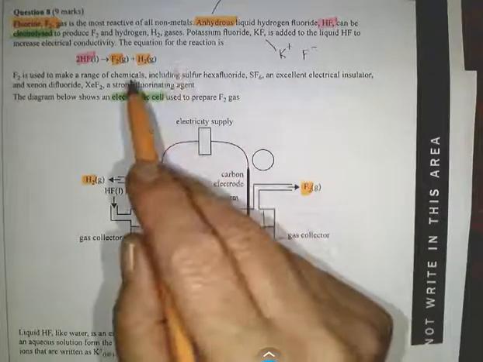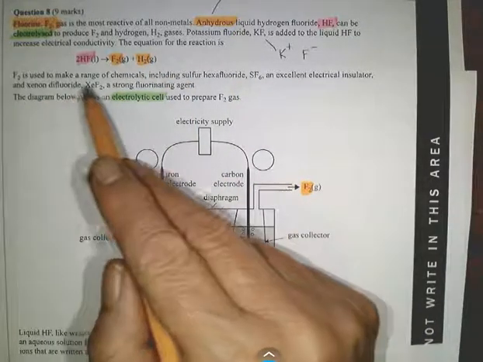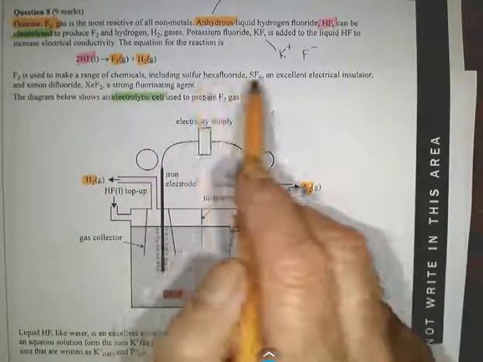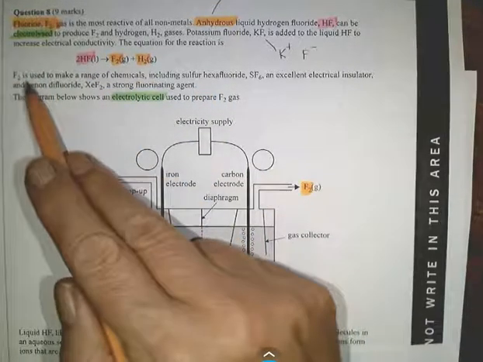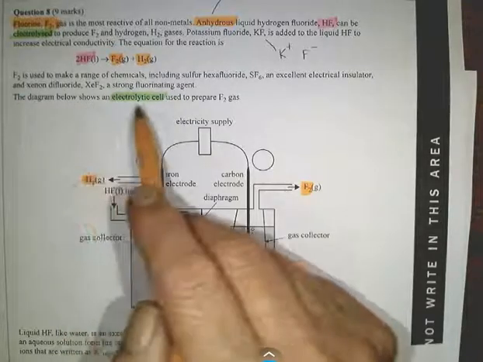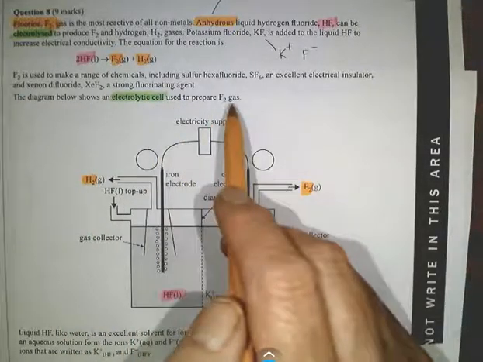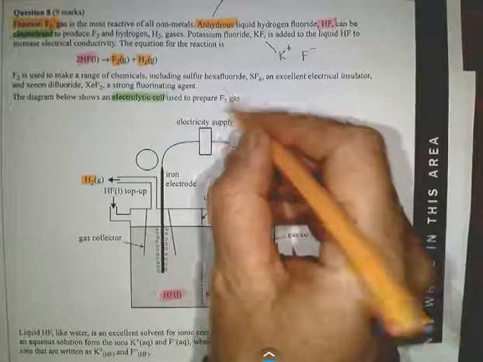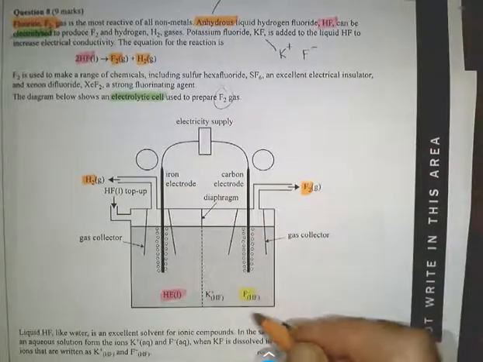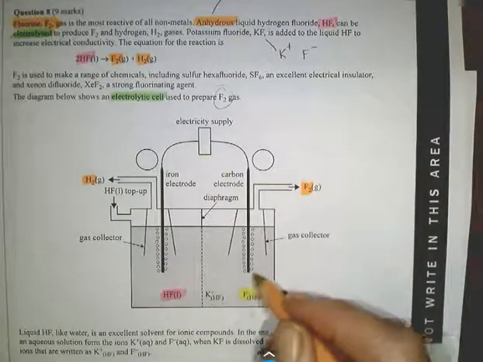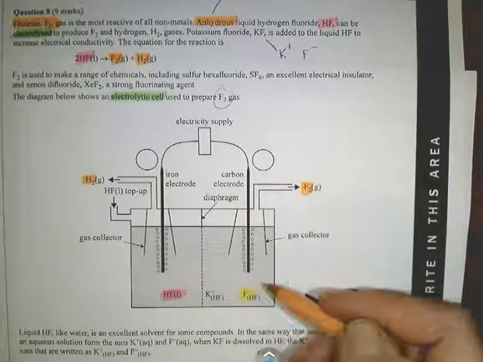The equation for the reaction is this, so our products. Fluorine is used to make a range of chemicals, so they're just telling you how important fluorine is. That's what you're trying to make. So it's an electrolytic cell and it's used to prepare fluorine, which is a question we'll find later on. Alright, so even before we start the questions, you need to kind of work out what's going on.